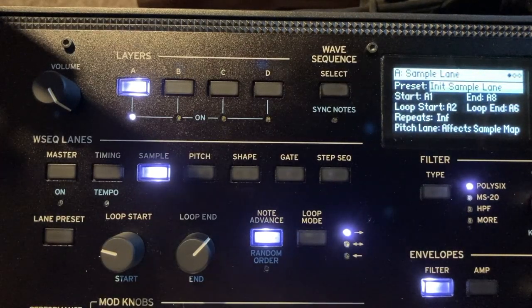That gets us to the end of this part of our tutorial series on the wave state. We've had a chance to look over the generalities of wave sequencing. Next time, we're going to go into the weeds as we explore the specific parameters of each lane and demonstrate how they affect what we do.